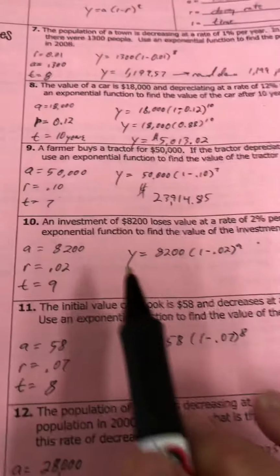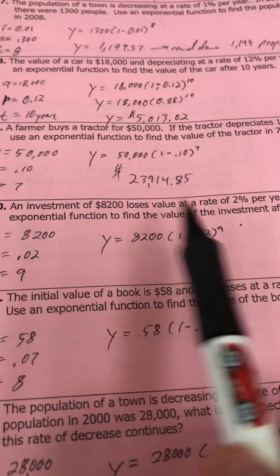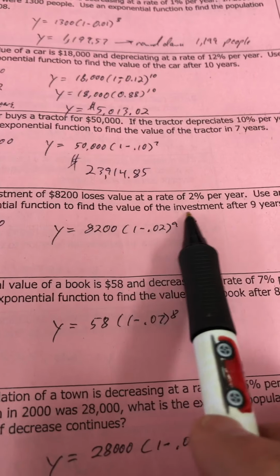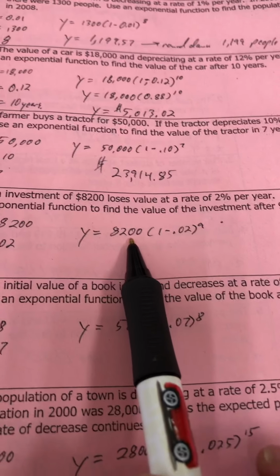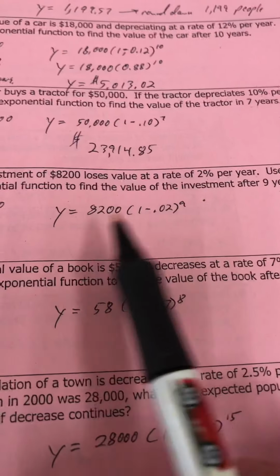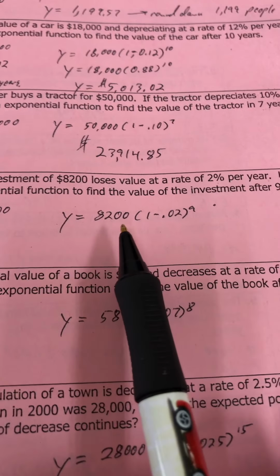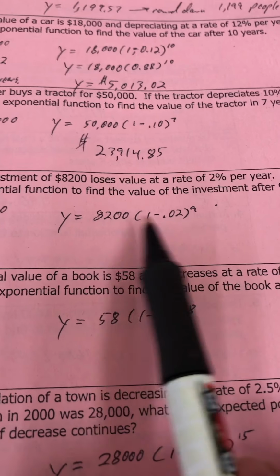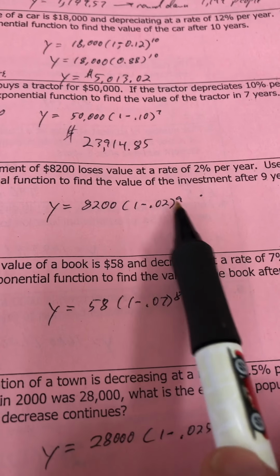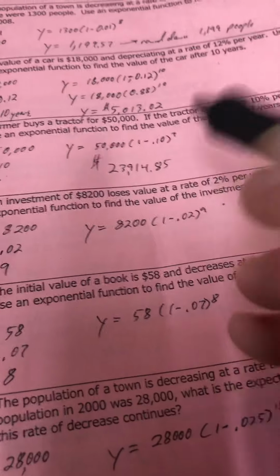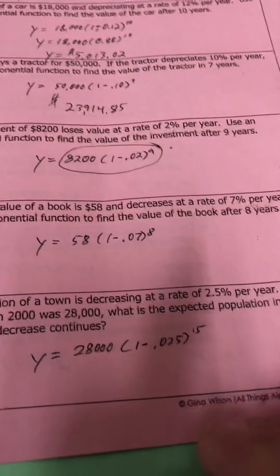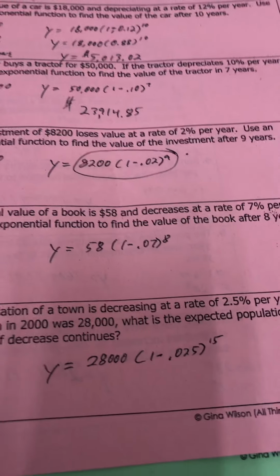I have number 10 set up for you. An investment of $8,200 loses value at a rate of 2% per year, and use an exponential function to find the value of the investment after 9 years. So you have the initial value, the decay rate, and the time. With that in mind, you are going to take that initial value and multiply it by 1 minus the 0.02 to the 9th power. Put this in your calculator just the way you see it, okay? And then you'll get the answer for what y equals, which would be money, so make it look like money.